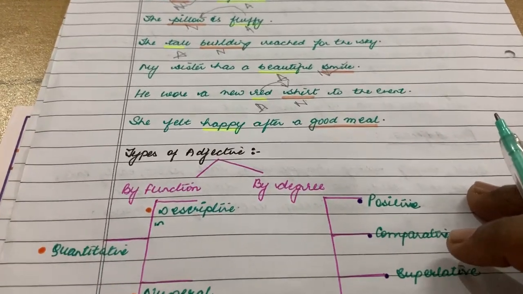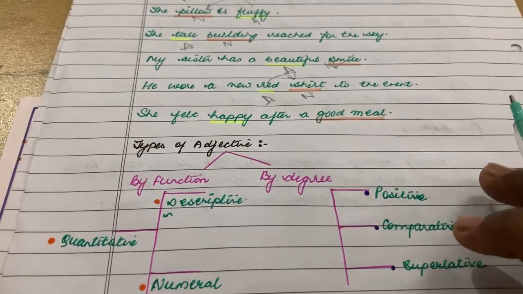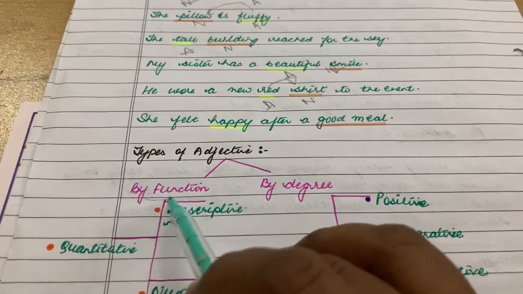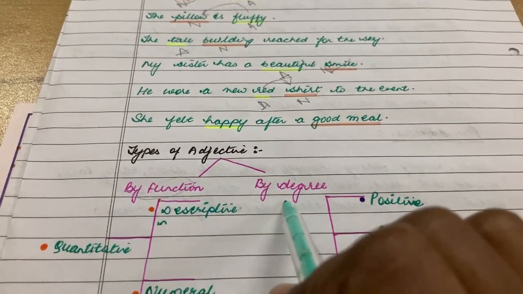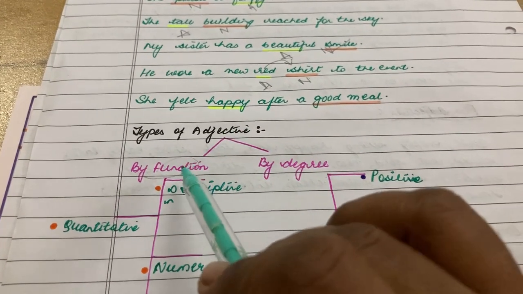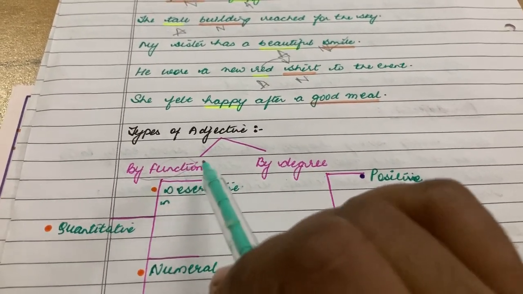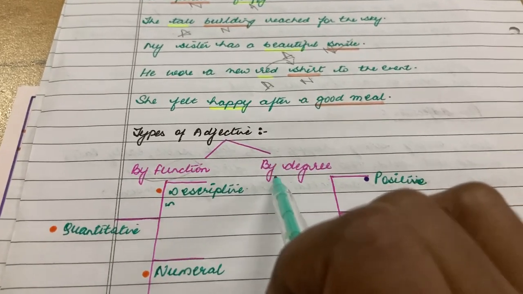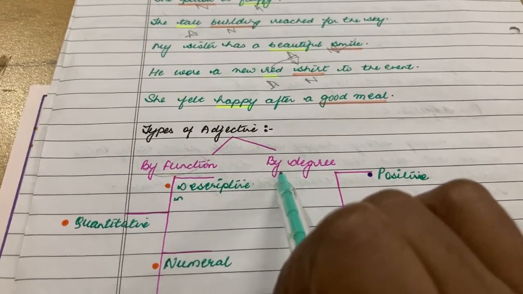So the adjectives are divided into two. One is by function, the other is by degree. In this particular video, I will only explain by function. In my next video, I will cover by degree.